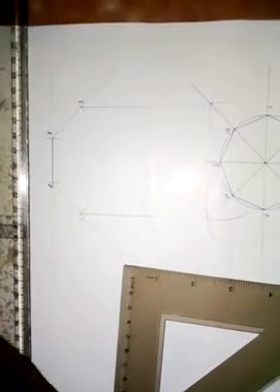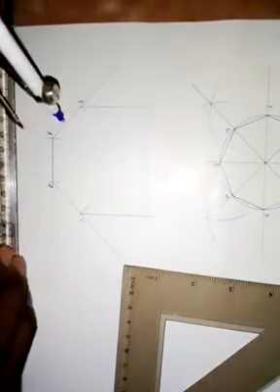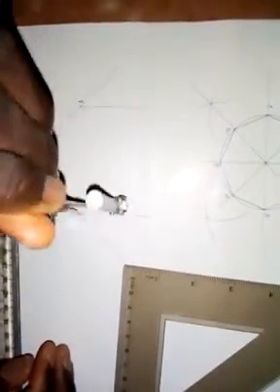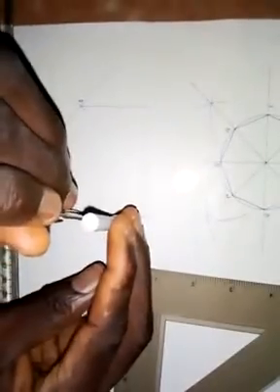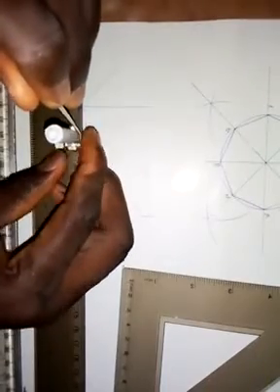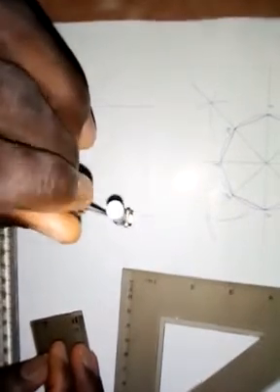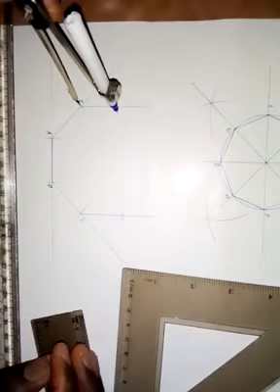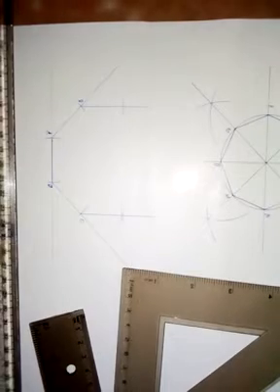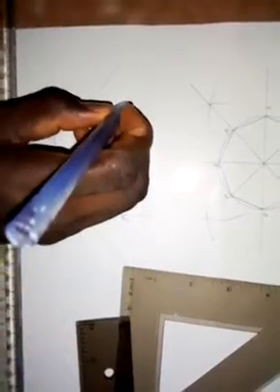On these vertical lines, I'm going to measure 30 mm. I have 30 mm already here, so I'll put this 30 at point C and make an arc on this line. Then bring that same 30 to point D and make an arc on this line. So let me call this point E, and this is point F.